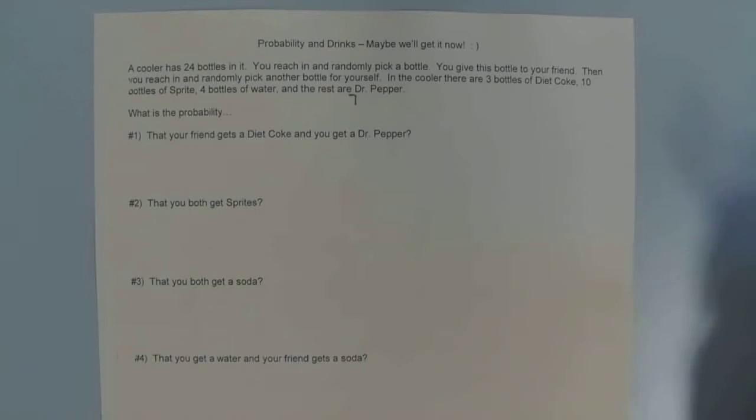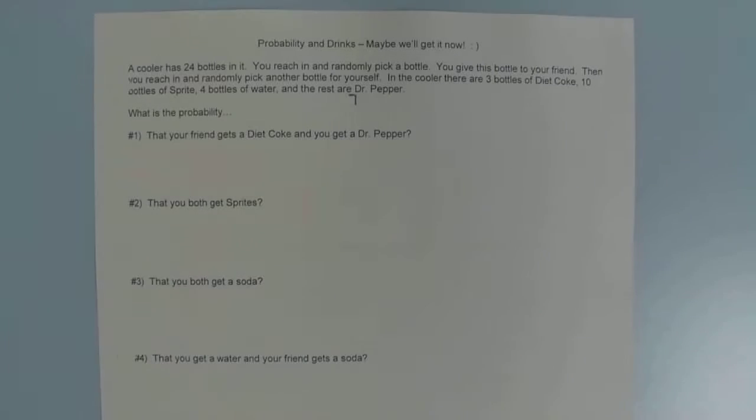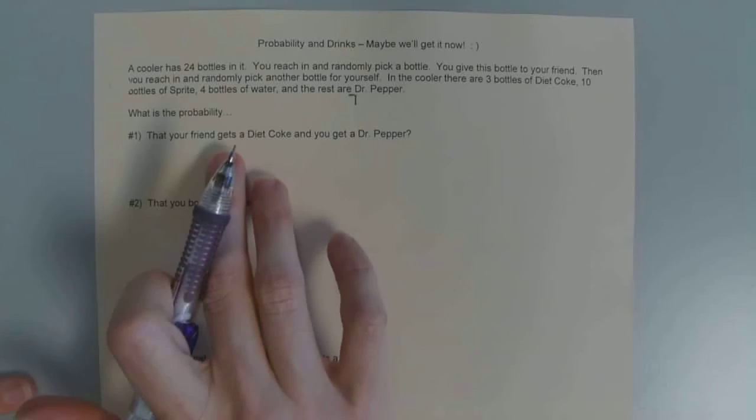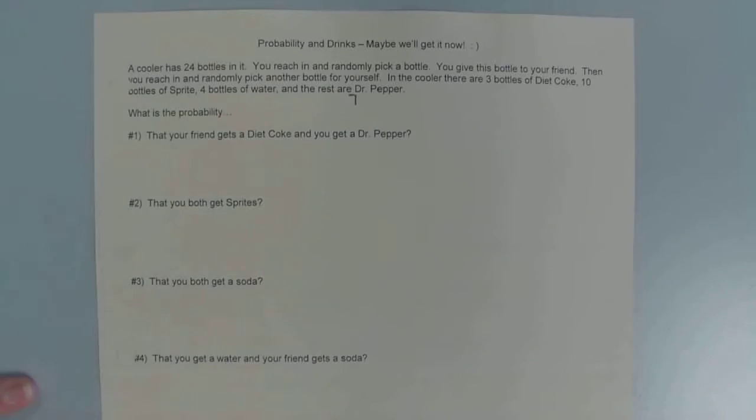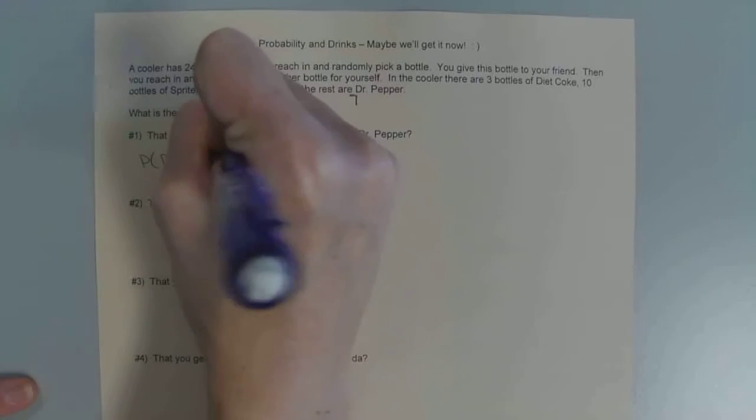Okay? So, on all of these, since we're picking 2 bottles, we're going to have 2 probabilities multiplied back to back, all right? So let's just do a couple of them. What's the probability that your friend gets a Diet Coke and then you get a Dr. Pepper? So a probability of a Diet Coke and then a Dr. Pepper.